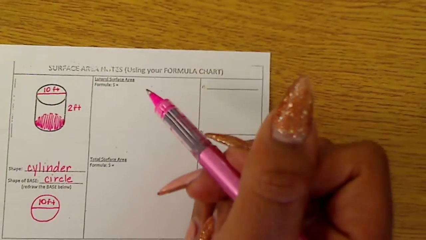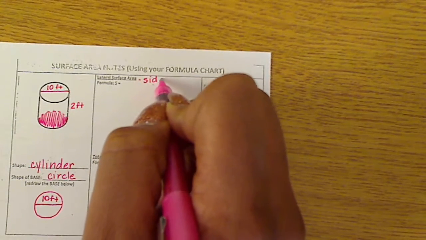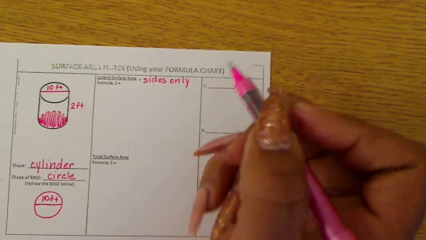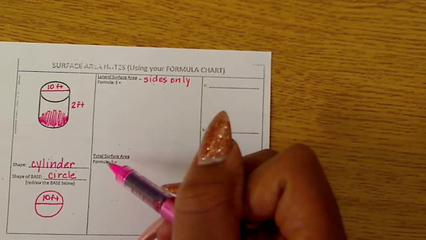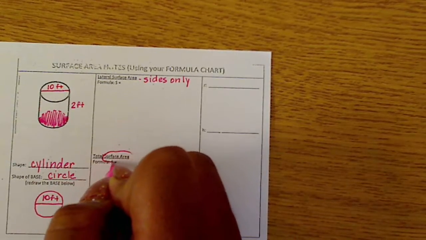Now with lateral surface area, remember that is just the sides only. And we used the example yesterday of a soup can and how the label went around the sides, but the top and bottom bases were not covered. Total surface area means surface area.